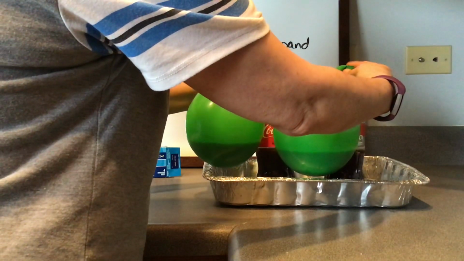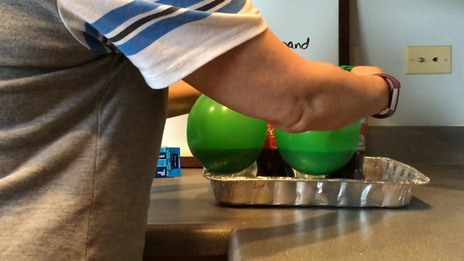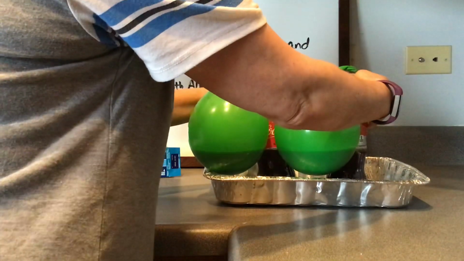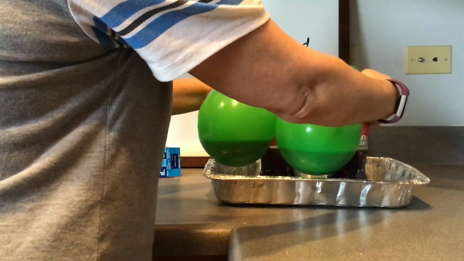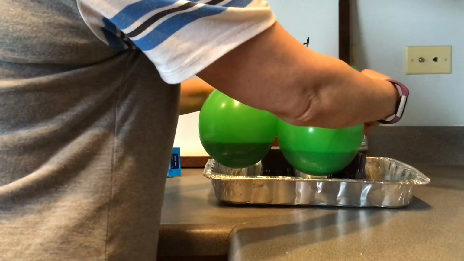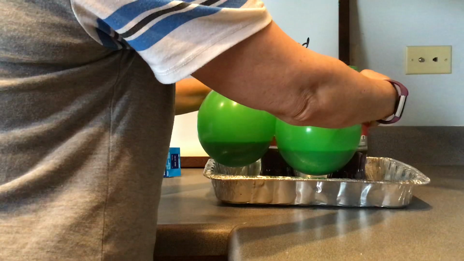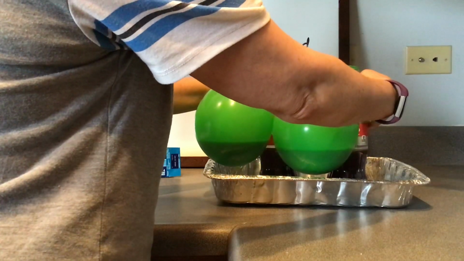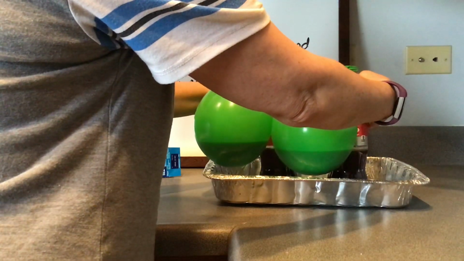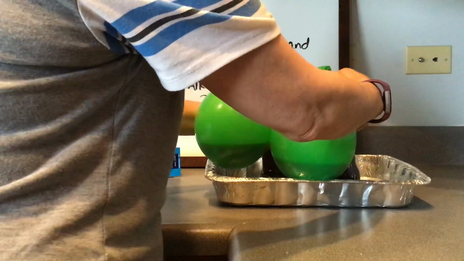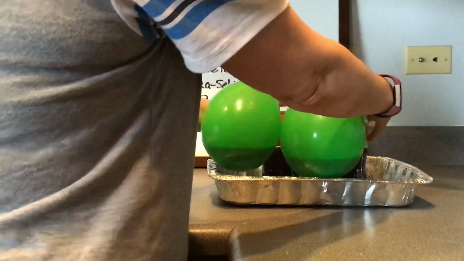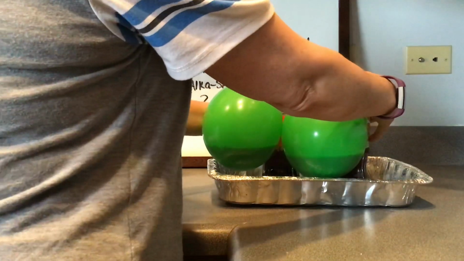Another thing you could do for a different experiment is you could say which one inflated the balloon the biggest, because you can measure it, or you could say which one reacted the fastest, which would have been the Diet Coke too. And then for your next step, after you perform the experiment, you're going to analyze the data.